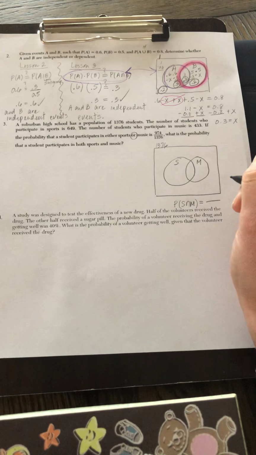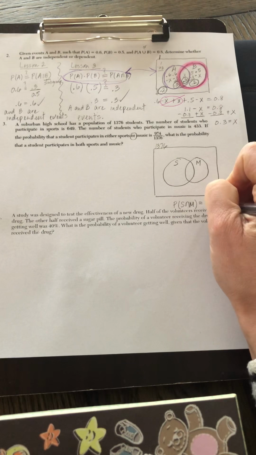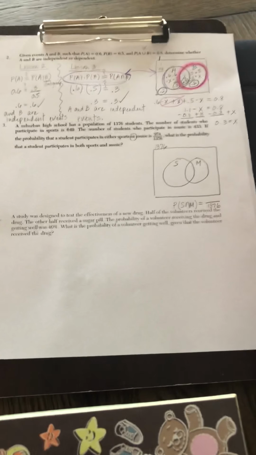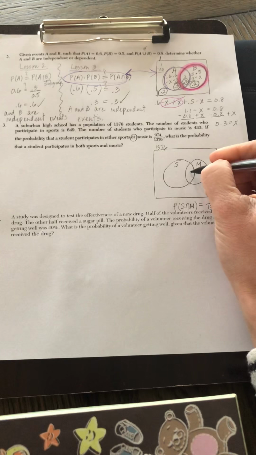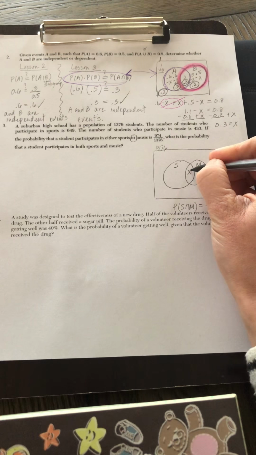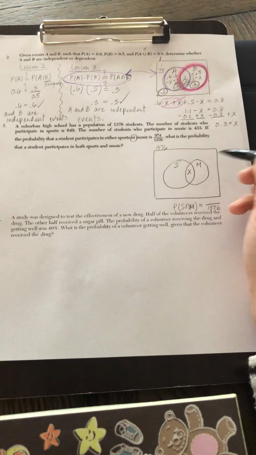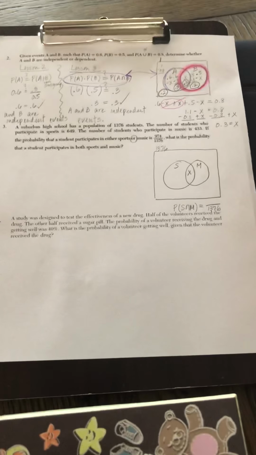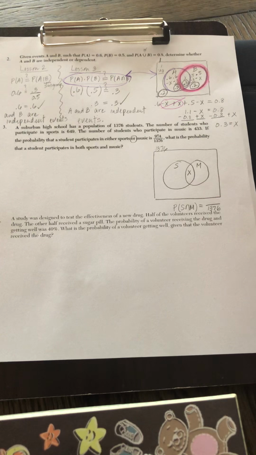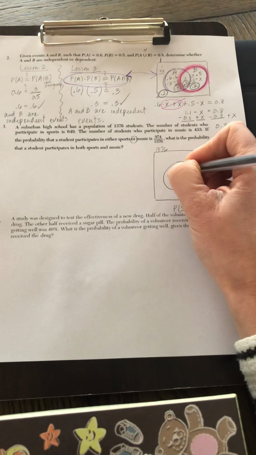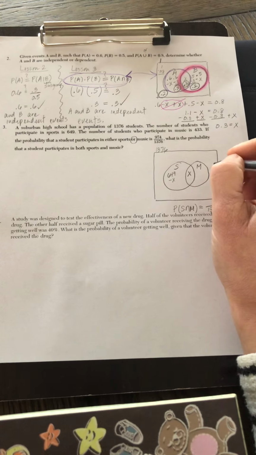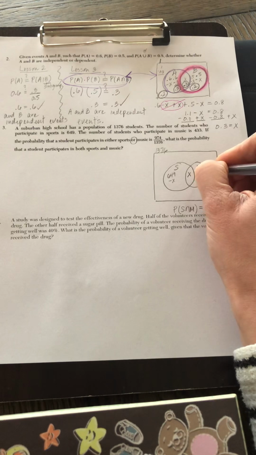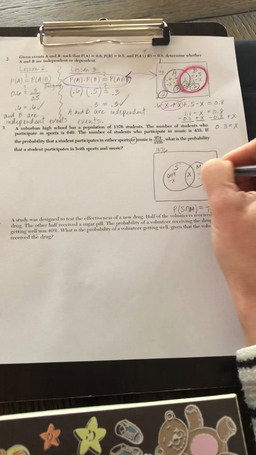So we know the denominator is going to be 1376, but we were not given enough information to answer the question outright because we were not given the quantity of students that take both sports and music. So very similar situation to Model 1 and Model 2. The number of students who participate in sports is 649, right? So this is going to be 649 minus x. And the number of students who participate in music is 433, so this is going to be 433 minus x.